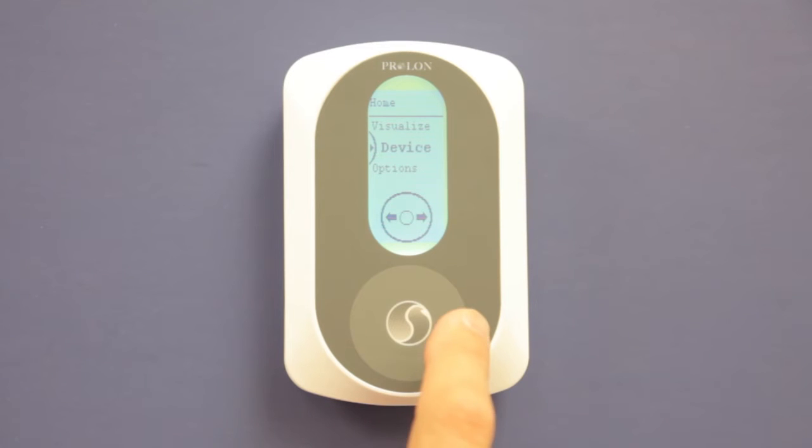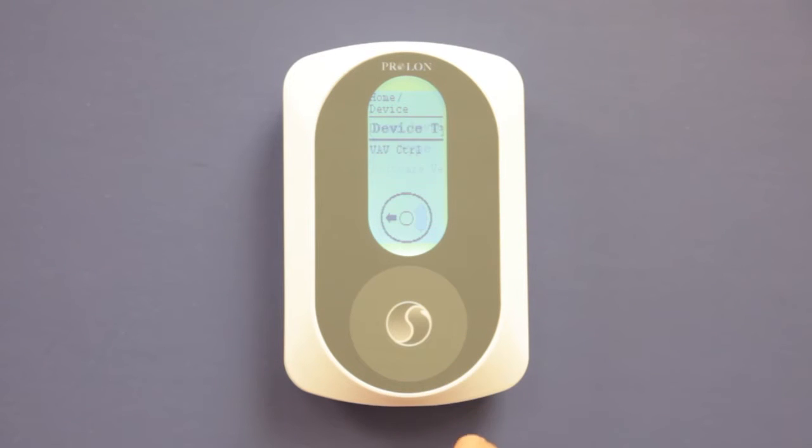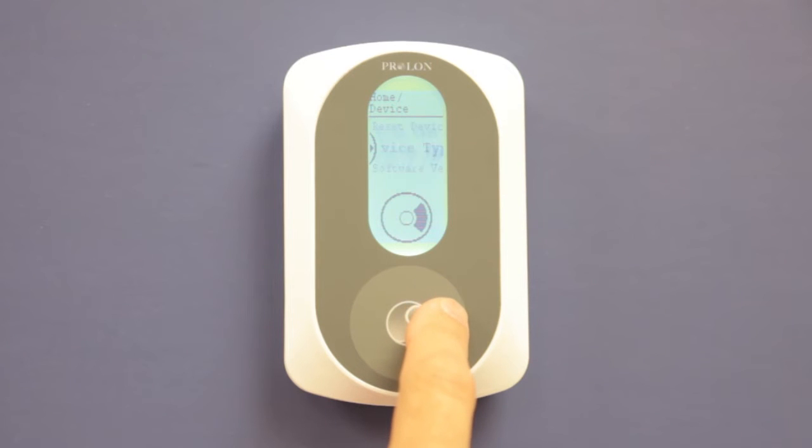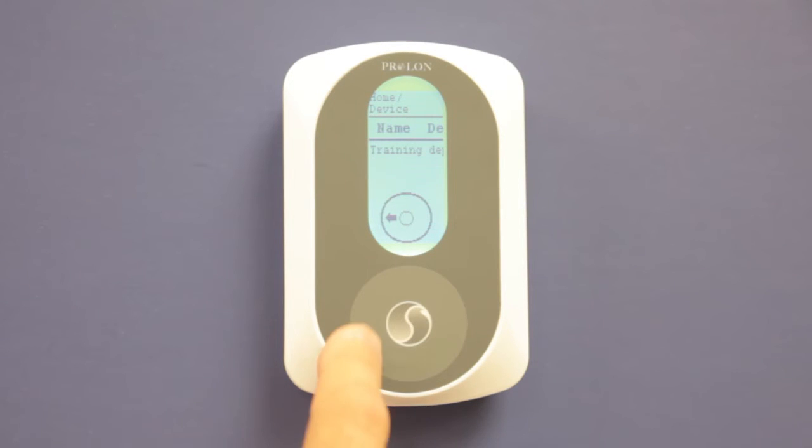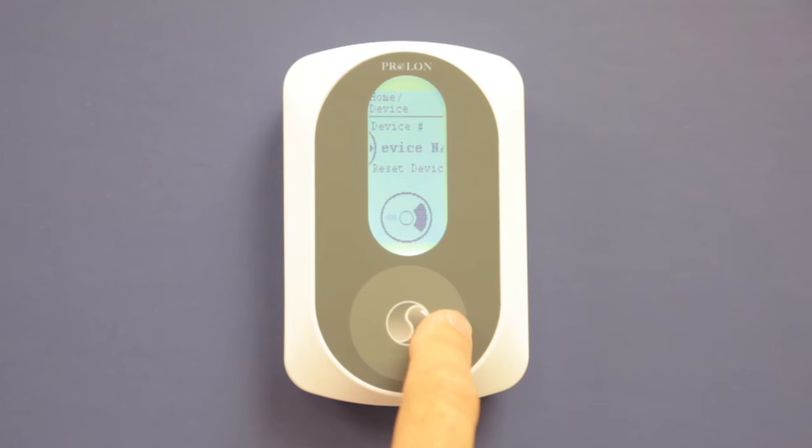Finally, the Device menu provides the complete identity of the controller connected to the T1000. We can view the device type, hardware and firmware versions, the name, as well as the communication address. It's also possible to reset the controller remotely through the T1000 from this menu.